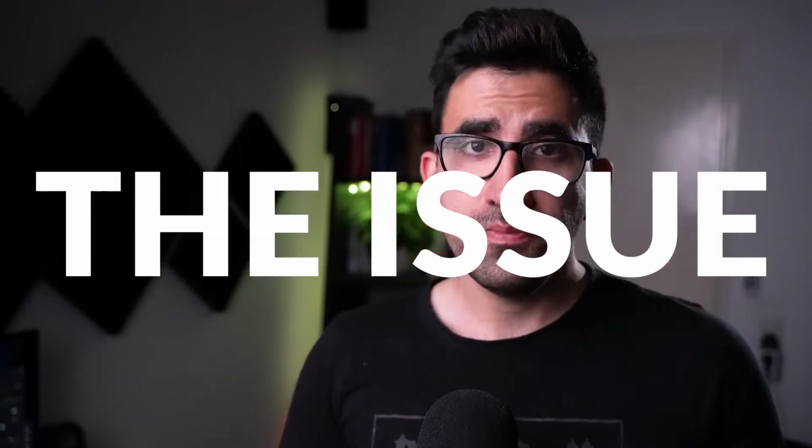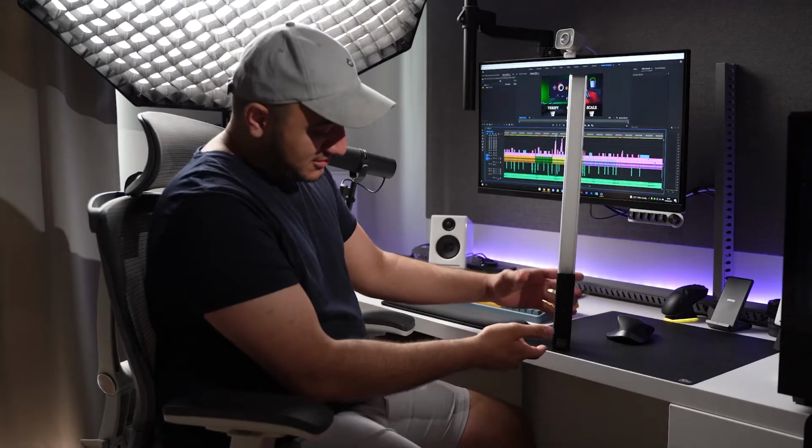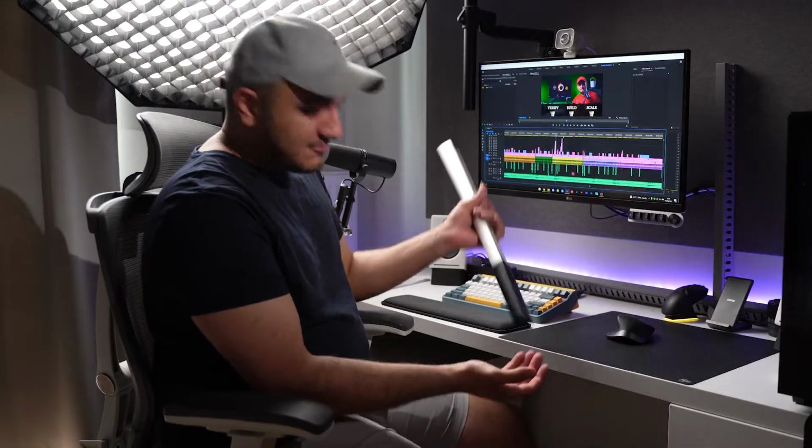The issue. Here's the light. Rather a long stick with a small cross section, which makes it very unstable to stay on the desk, and the smallest vibration or movement to the desk will cause it to fall down, which during filming is a pain in the neck. Now, the solution.